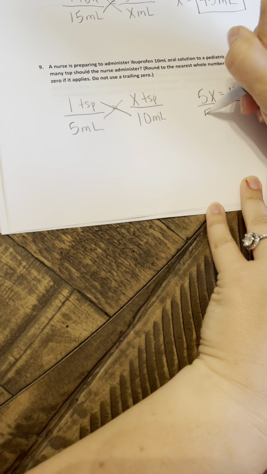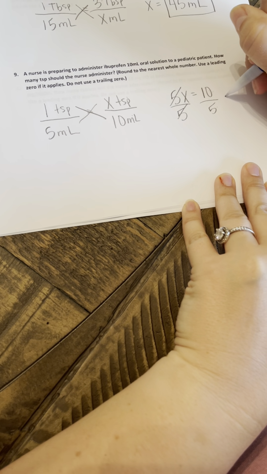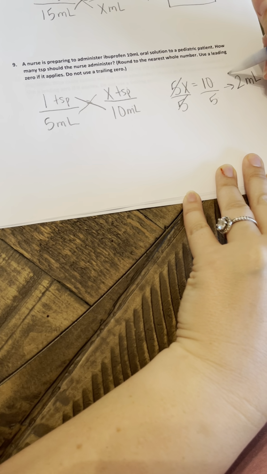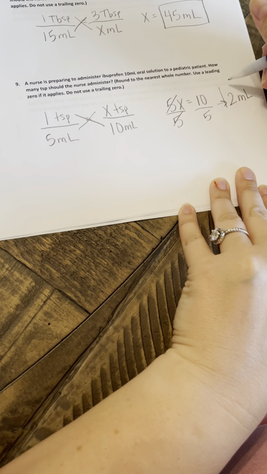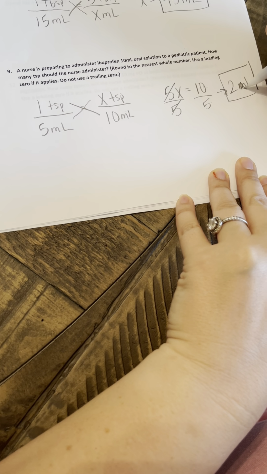Get x by itself. And 10 divided by 5 is 2. So we're going to give 2 mLs. Sorry, 2 teaspoons, because that's what we're looking for. We're going to give 2 teaspoons.